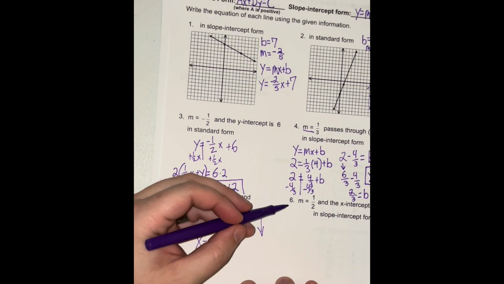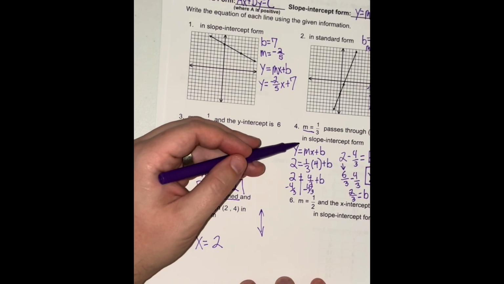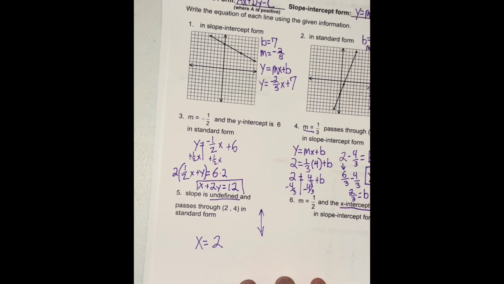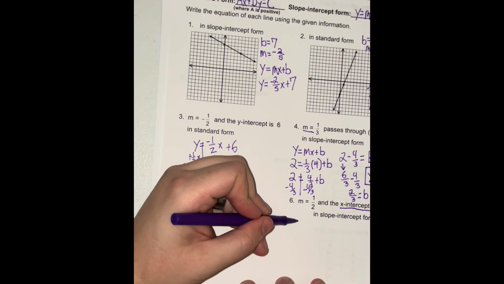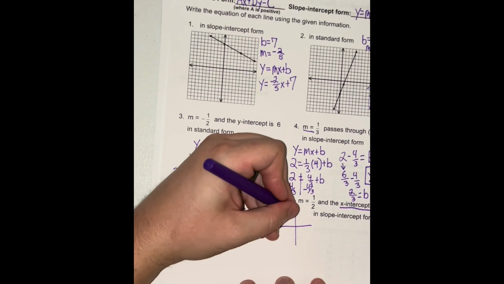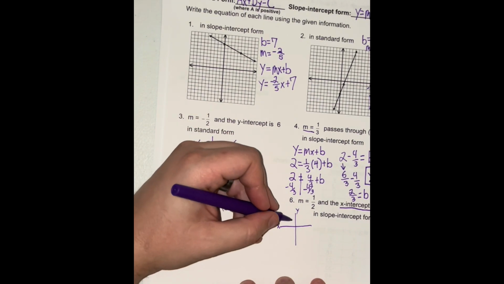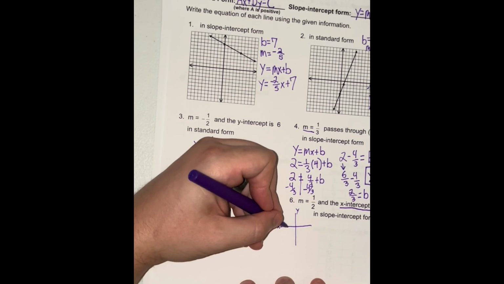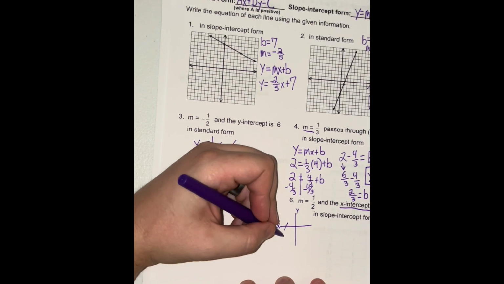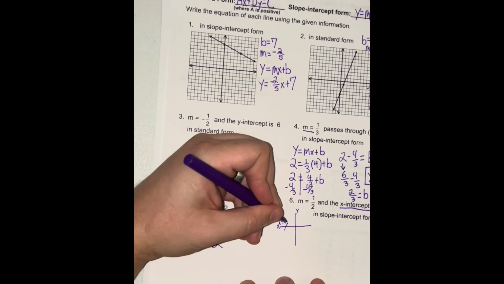Okay, looking at number 6, still wanting slope-intercept form. Now this one's similar to number 4, but it tells us that x-intercept is -16. So what that means is, if I have a graph, think about it this way. Here's my y-axis, here's my x-axis. That means it intercepts my x-axis at -16. So that means my value for x here would be -16.